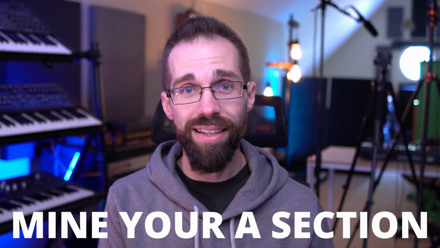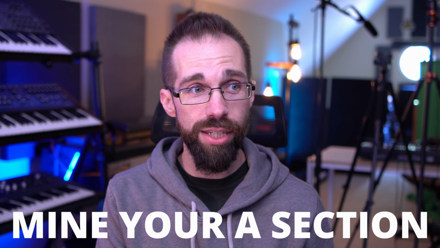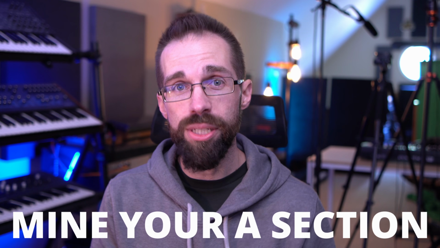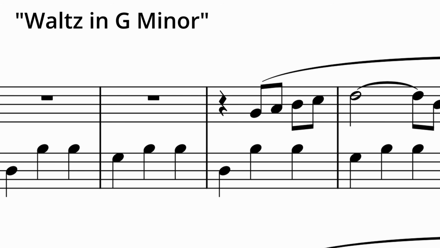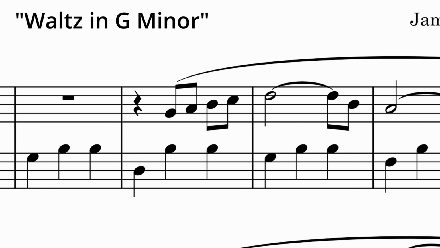Now, if we've taken the time to come up with really strong material for our A section, which is why we're here, we already have an A section or a loop or a sequence that we really like, one of the easiest and most effective things to do is just to mine that for strong material that we can use in some new way in our B section. Here's what I mean. Notice that the opening theme of my A section has this ascending G minor scale.